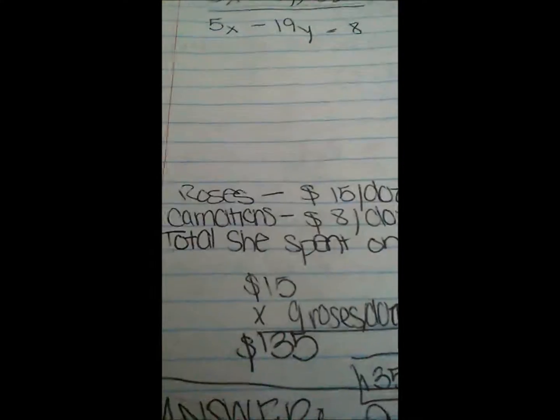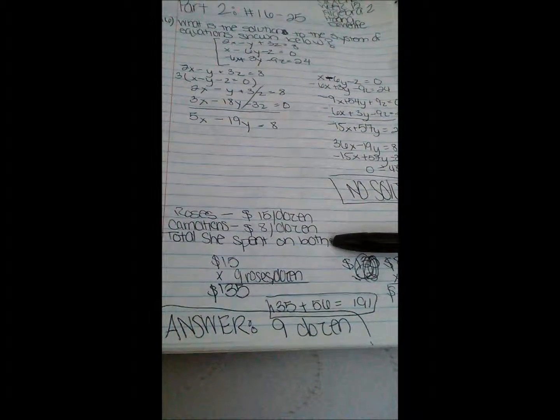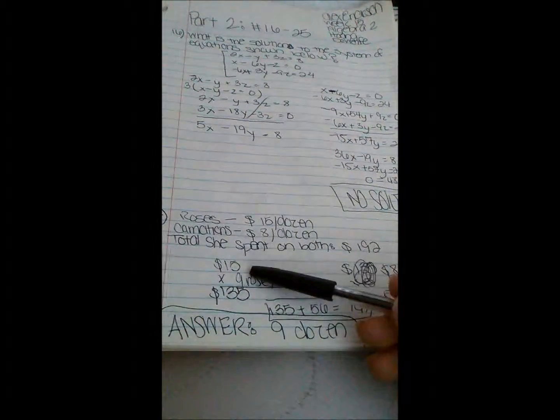So how you solve number 17 is how I solved it. I'm sure there's many ways to solve this, but you would put how much your roses cost a dozen, how much your carnations cost a dozen, and then the total she spent on both. So it's $15 a dozen for roses, $8 a dozen for carnations, and she spent $192 for both altogether. So you would do $15 times 9. That was my first choice, 9 roses, which puts you at $135.